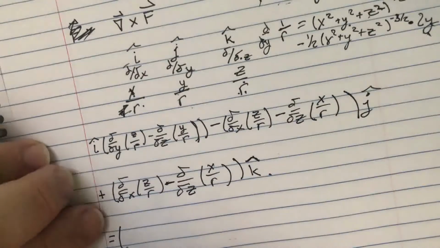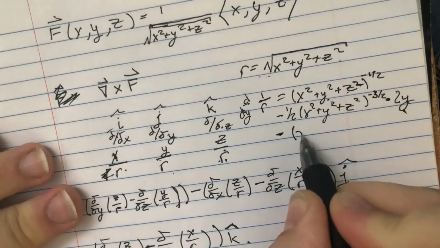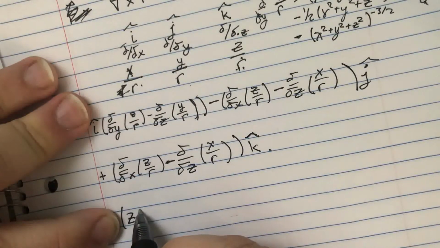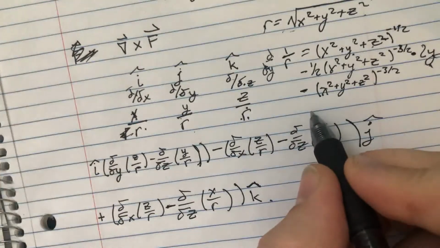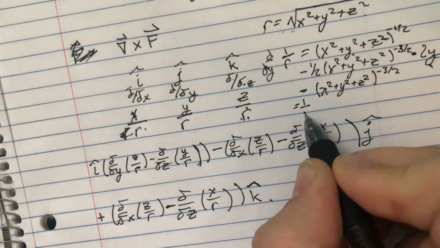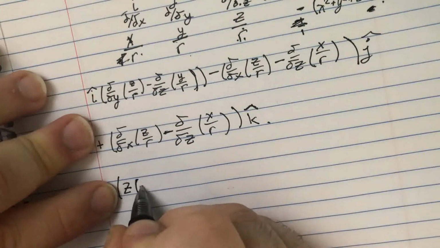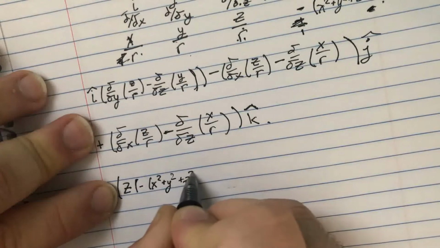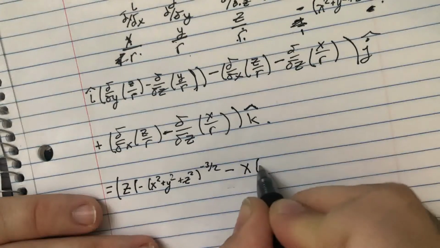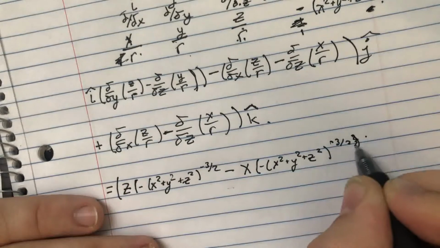So partial x is going to be z, and this ends up being negative just this, x squared plus y squared plus c squared, negative 3/2. So this is going to be z, and then I'll just write it out. So this is going to be z times negative x squared plus y squared plus z squared, negative 3/2, minus x times negative this, and so that is our i hat.